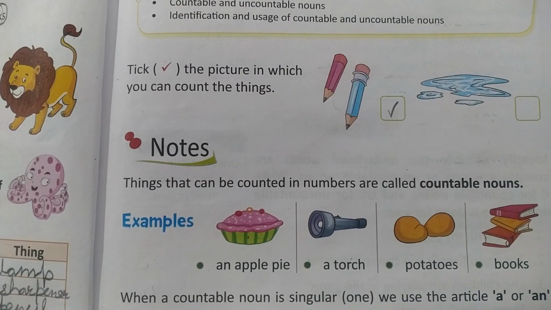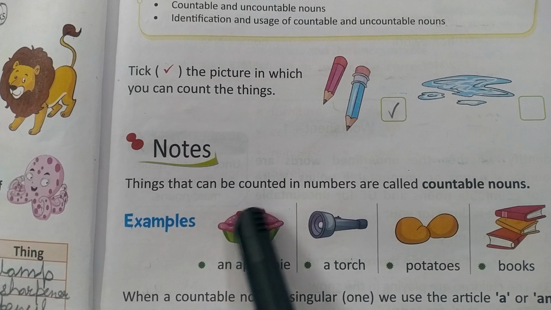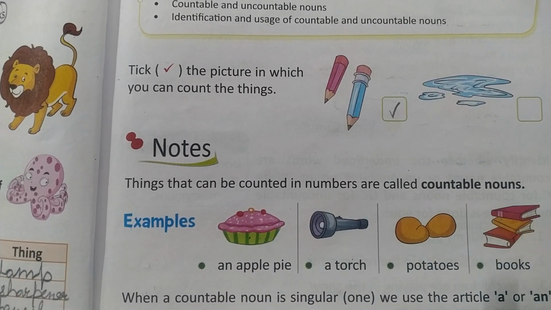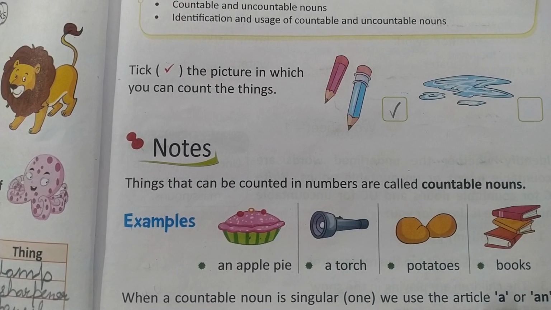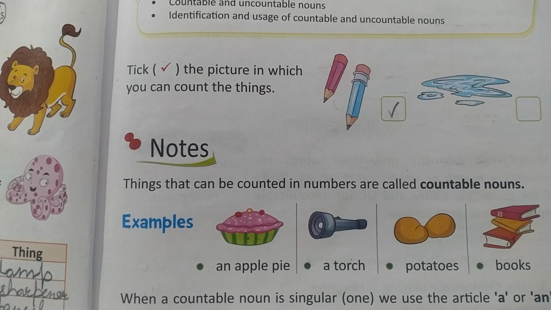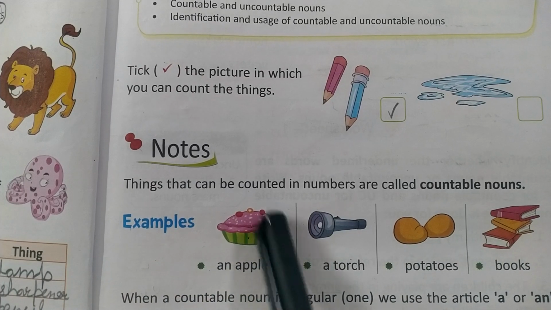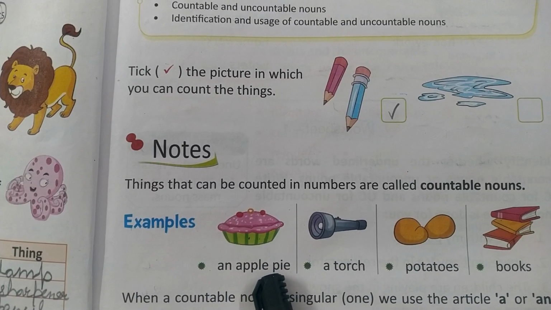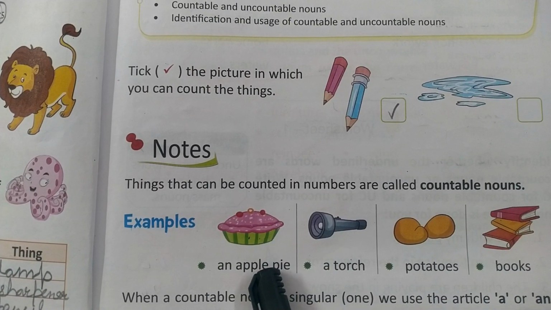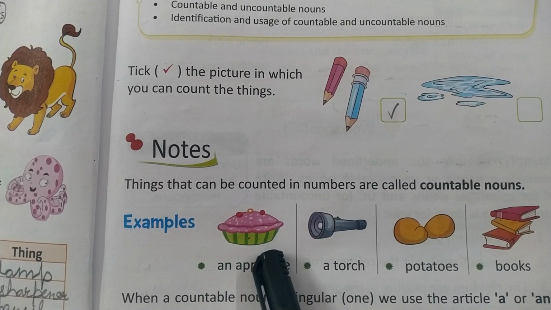Now notes. Things that can be counted in numbers are called countable nouns. Count means number. So things that can be counted in numbers, or if we have a particular figure for the number or the count for a name, place, animal or thing, then those nouns are called countable nouns. Examples: this is an apple pie. Apple pie is a sweet dish made of apple. So can I count this apple pie? Yes, I can count. This is one apple pie.